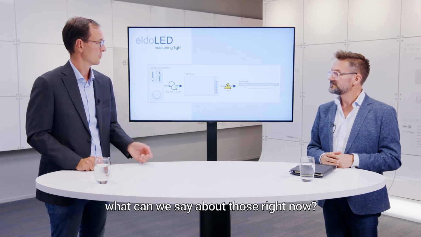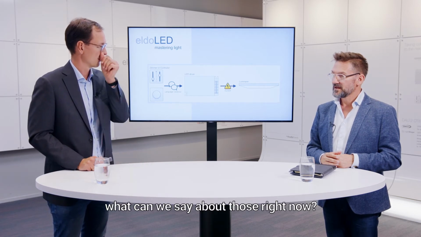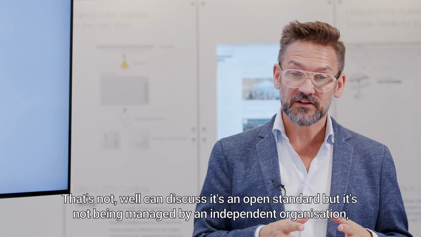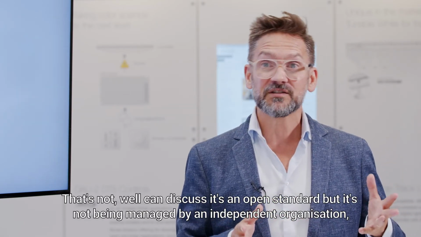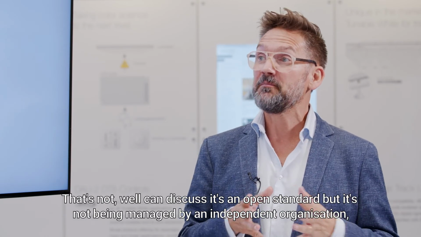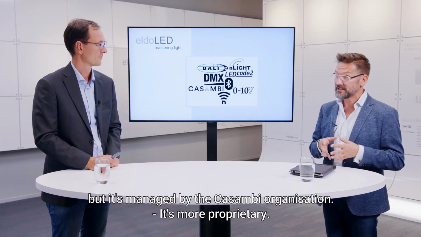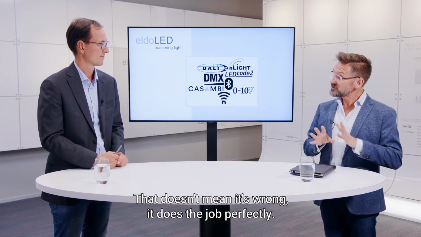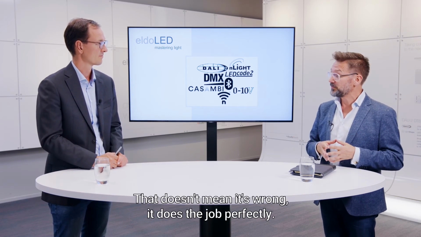So there are many other lighting control protocols or systems, if you wish, as well. Yes. What can we say about those right now? There's Casambi, for example, that is a wireless protocol. You can discuss if it's an open standard, but it's not being managed by an independent organization. That is being managed by the Casambi organization. It's more proprietary. That doesn't mean it's wrong. It can do the job perfectly.